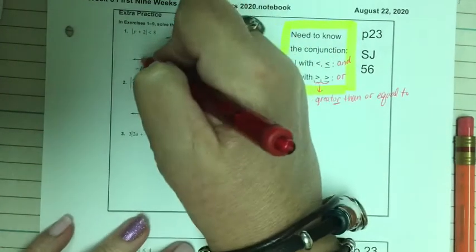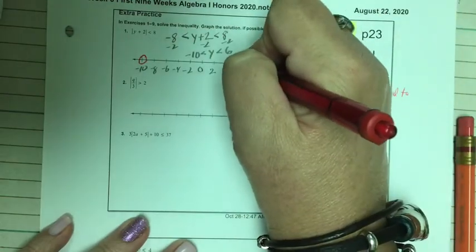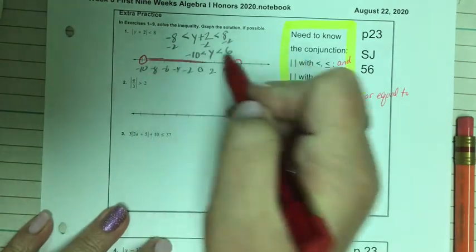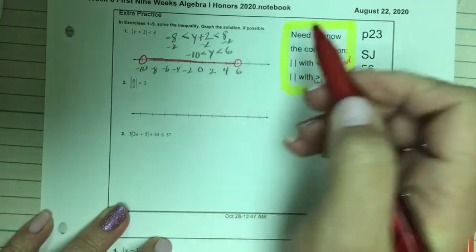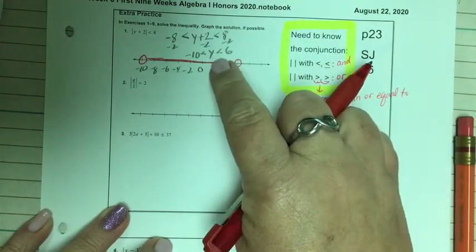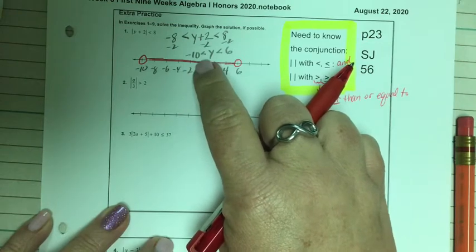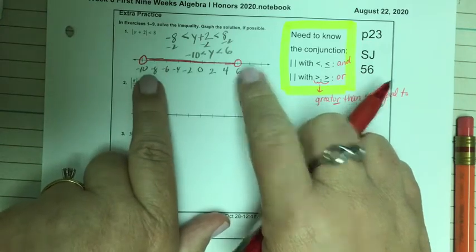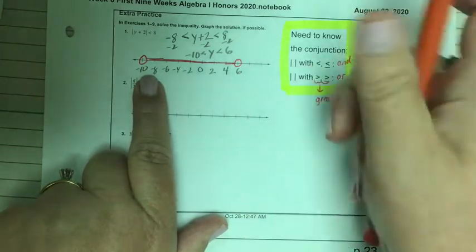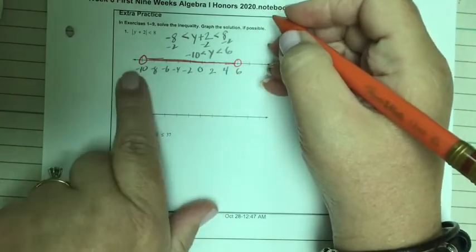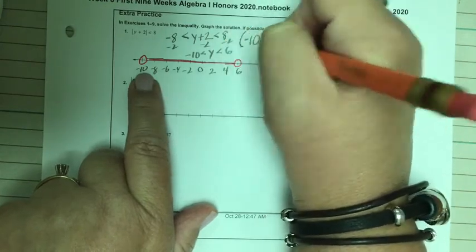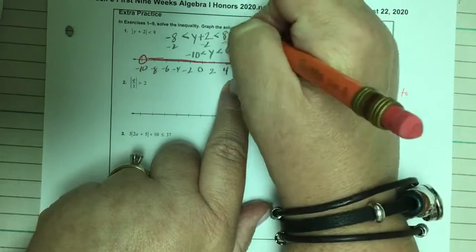Both of these are just less than symbols, so I'm going to put open circles. Then remember, this is an and, so my shading should look like a line segment. Or remember, you can go the long way. If you were to graph y less than 6, also graph y greater than negative 10, the intersection of those two graphs would be between negative 10 and 6. Final answer should be written in interval notation. Where my number line starts being shaded red, it starts at negative 10 with an open circle, and it stops at 6 with an open circle.